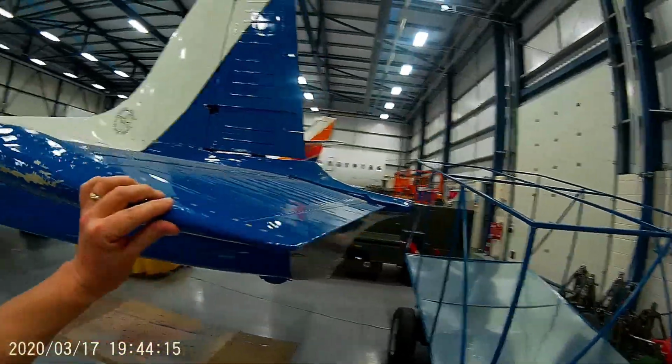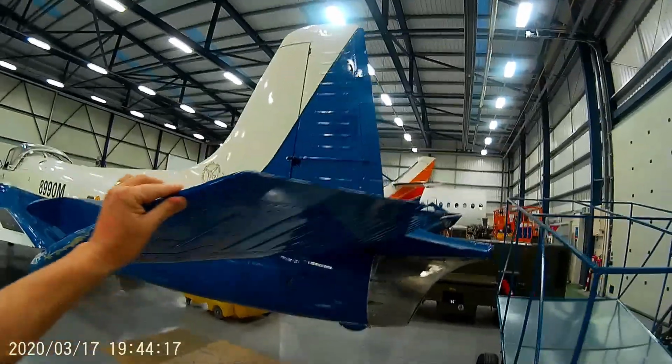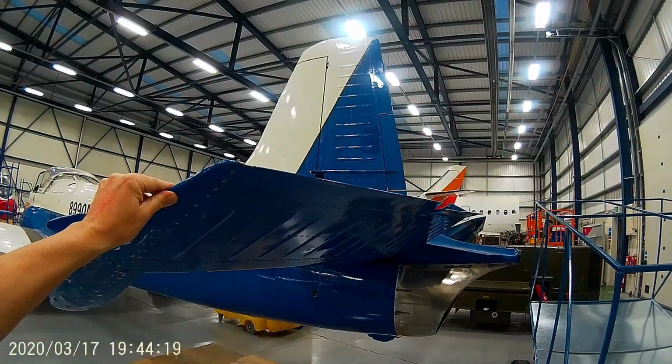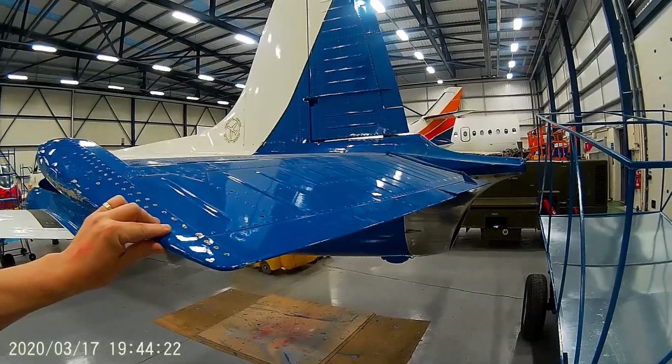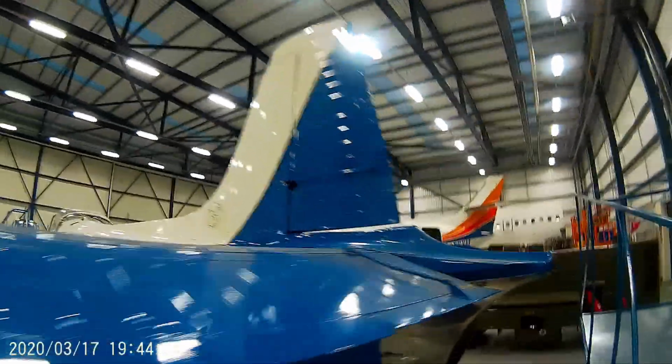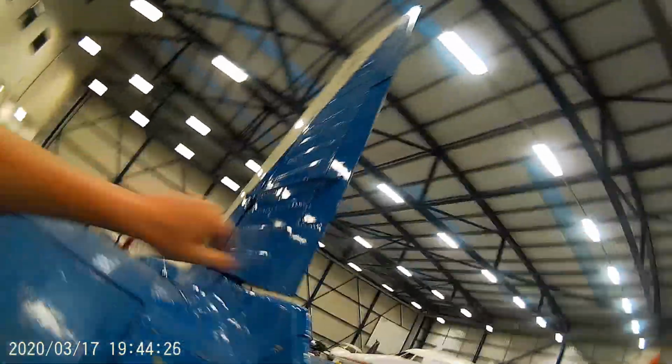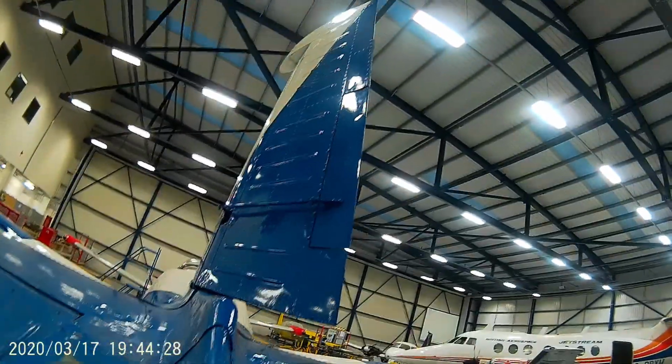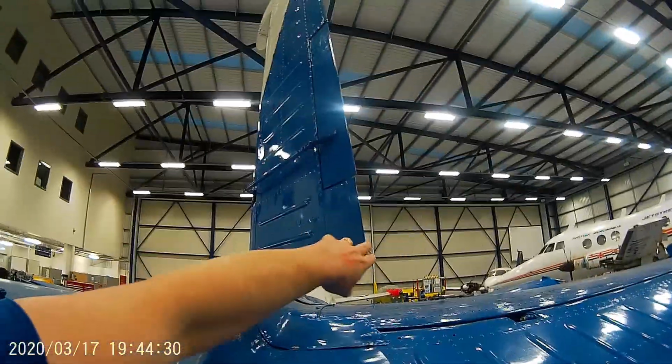The elevators control pitch, okay. If the elevator goes up like that, it's going to make the aircraft pitch up. If it goes down, it's going to make the aircraft pitch down. And the rudder, if you control the rudder to the right, is going to make the aircraft yaw to the right, and the opposite way, it'll make it yaw to the left. Now, that's the basic stuff.